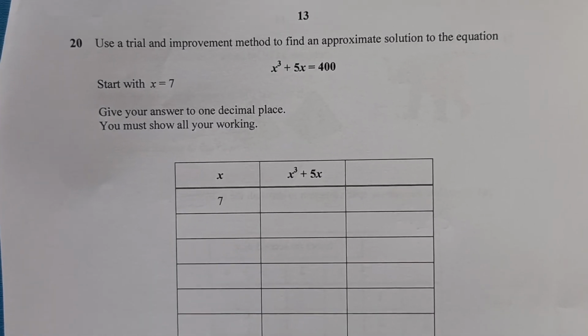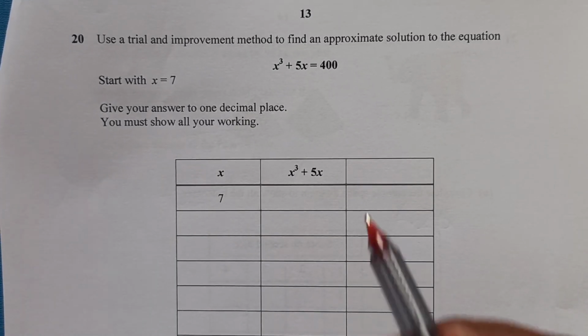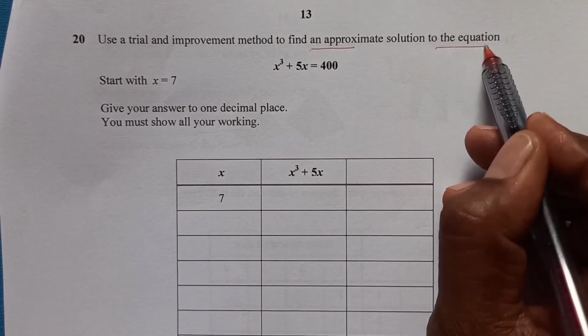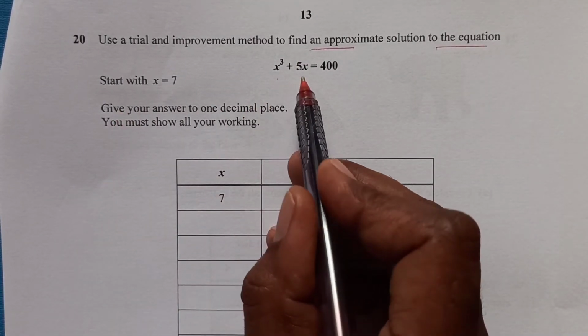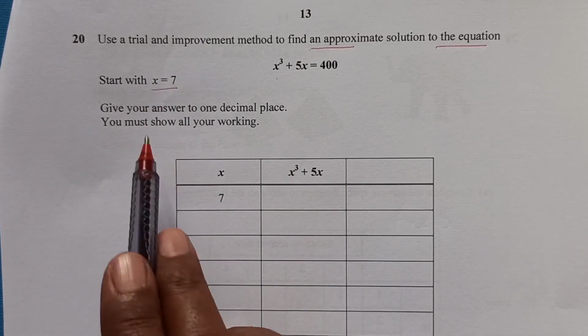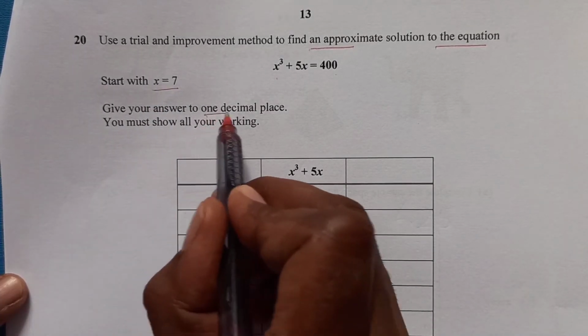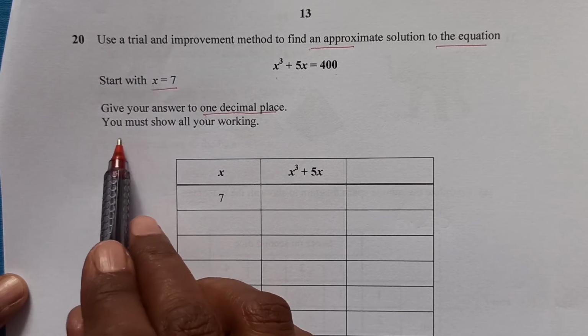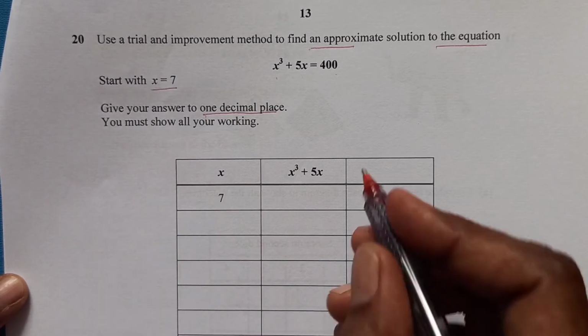Now let's move to question number 20. Use a trial and improvement method to find an approximate solution to the equation x cubed plus 5x equals 400. Start with 7. Give your answer to one decimal place. You must show all your working.